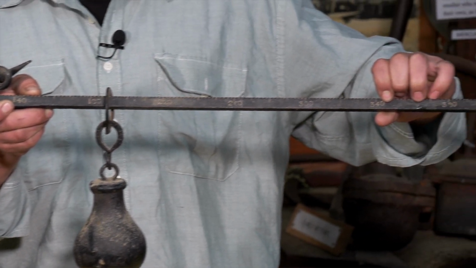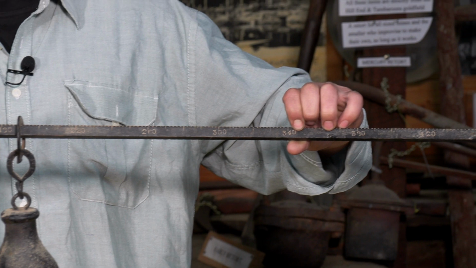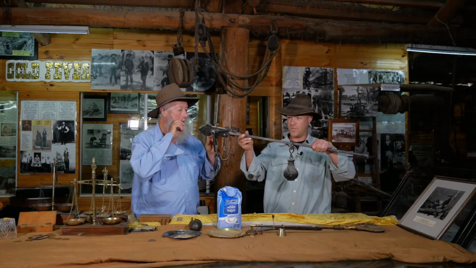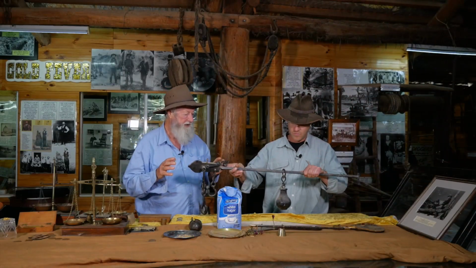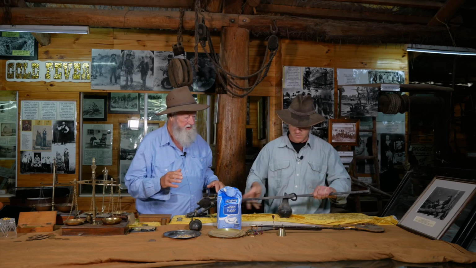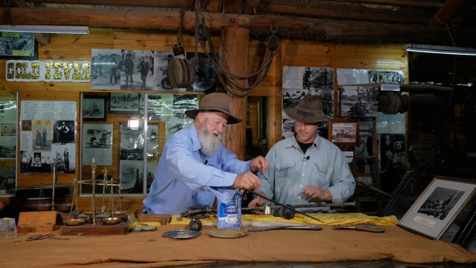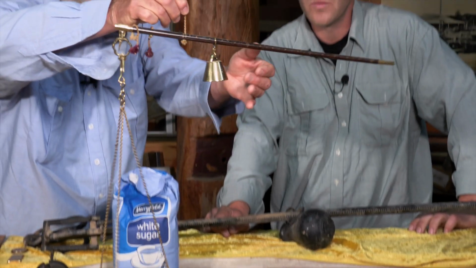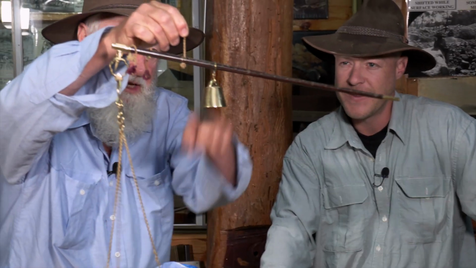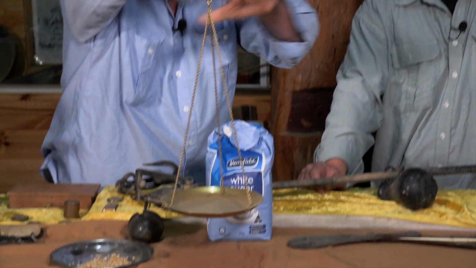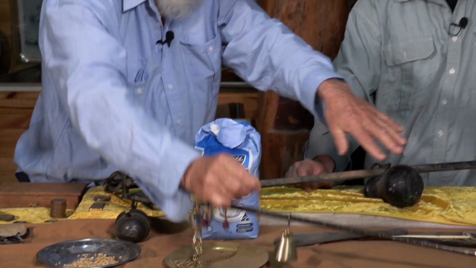You still used a beam, and you still slid a unit along. Expanding on that, then you had the Chinese scales. You had them producing something like this, which would still have a beam, still have an unknown product, and a known product along there. These are too big. I love the difference in them.